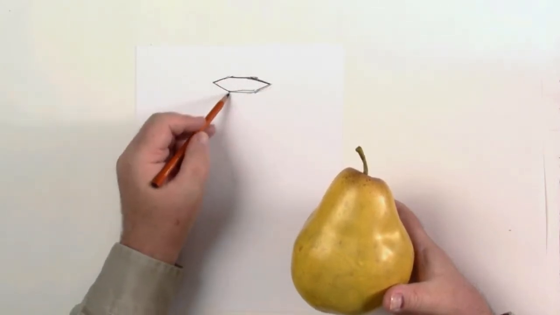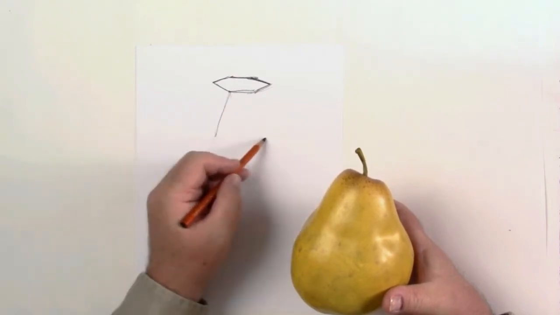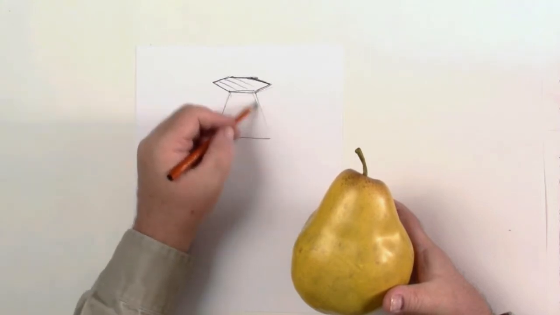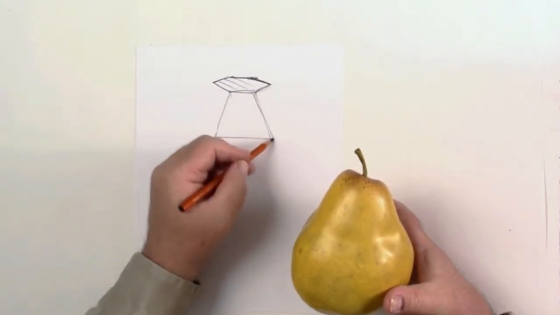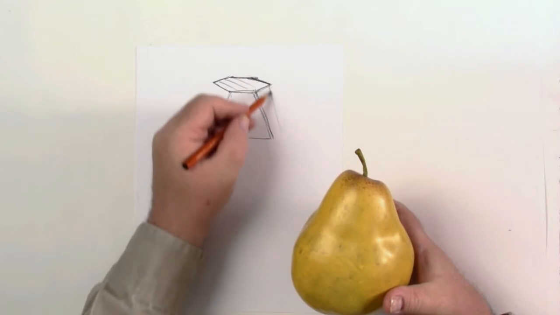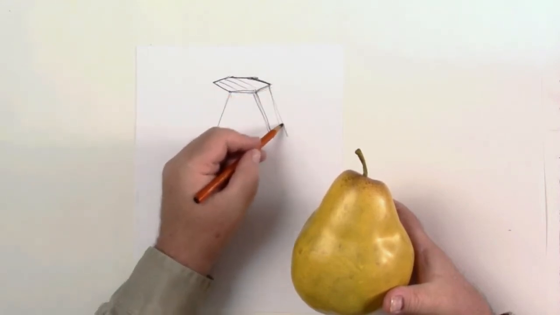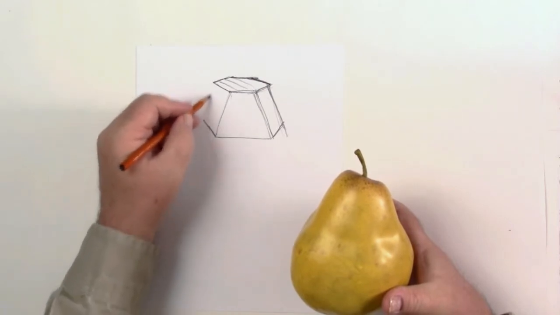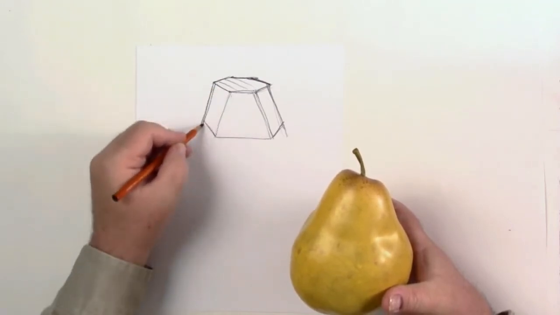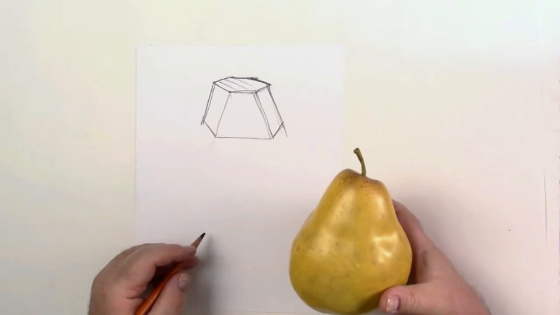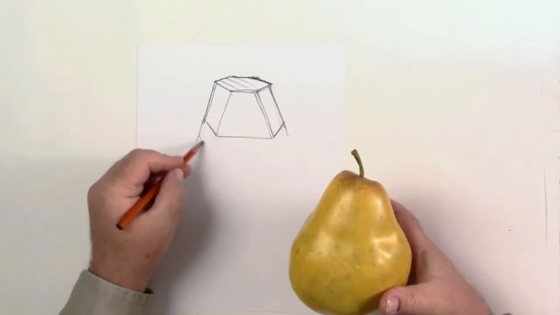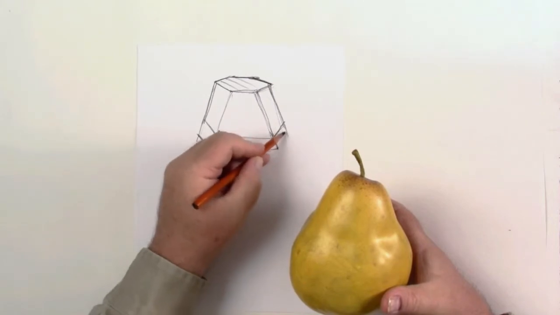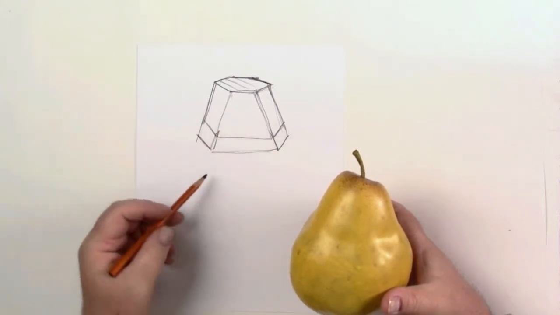In other words, the cone has had its top chopped off across here, it's flat. And we might have, this looks a little short, so maybe we extend it. But the idea is that, again, we have a front plane, we have a right plane.